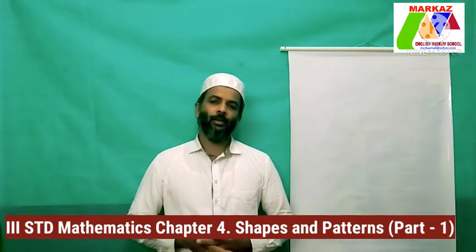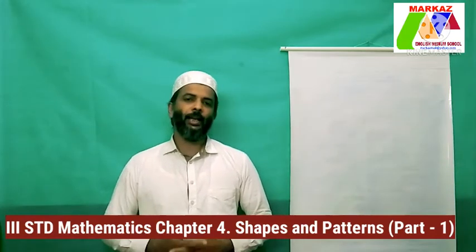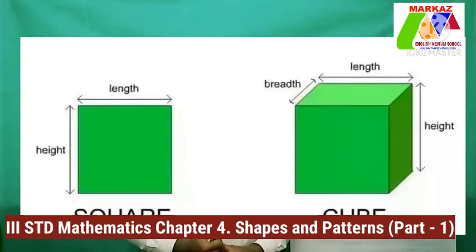Students, in this chapter, we will learn two different types of shapes. That is 2D shapes and 3D shapes. So one by one, we will explain both these type of shapes. But before this, you must know what is the difference between 2D shapes and 3D shapes. You can see in this picture square and cube. There is one 2D shape and one 3D shape.